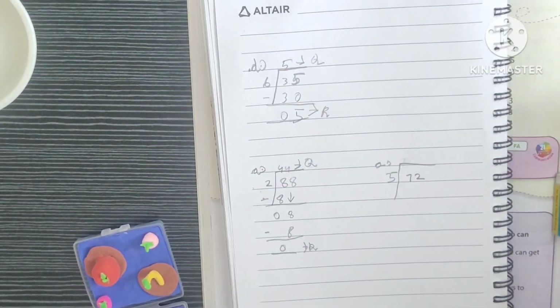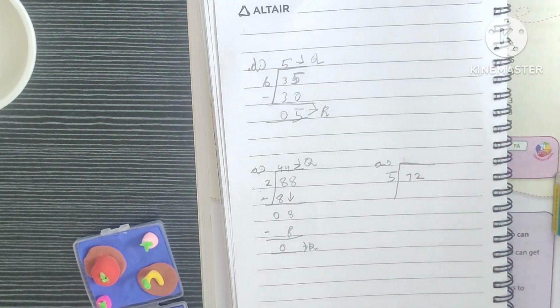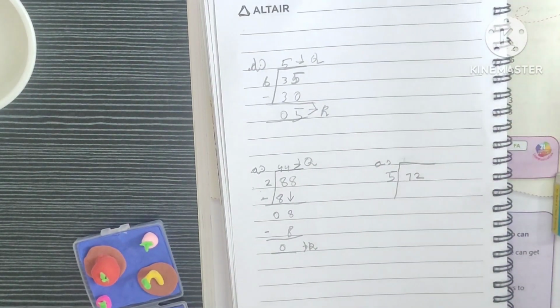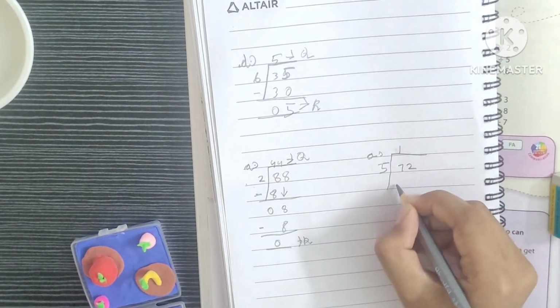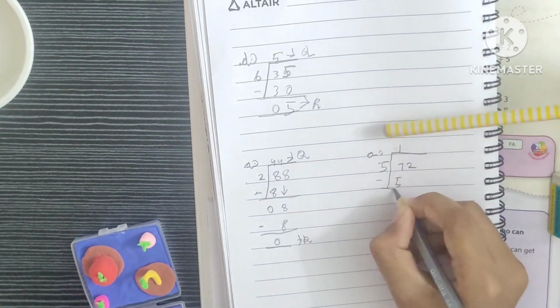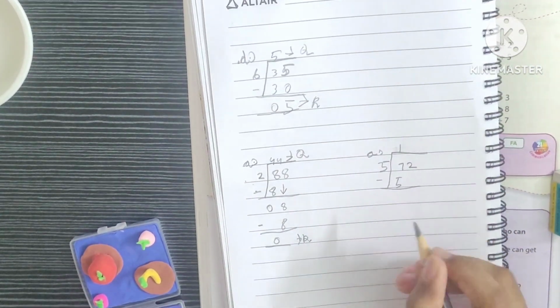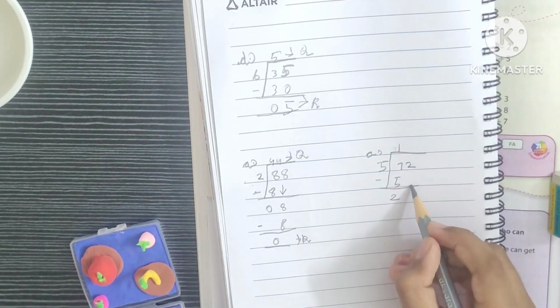First we have to check whether 7 can be divided by 5. Yes, because 7 is greater than 5. 5 ones are 5. So 7 minus 5 is 2.